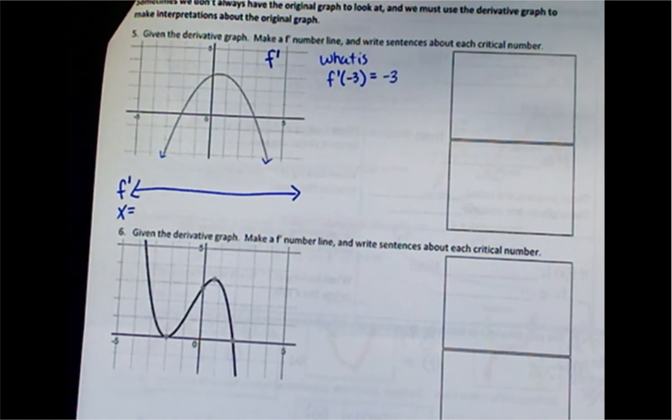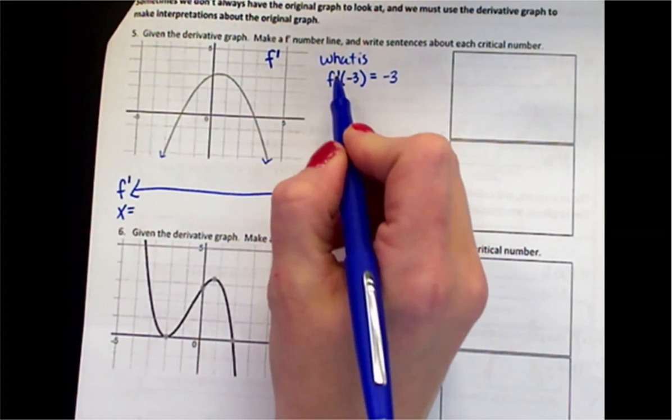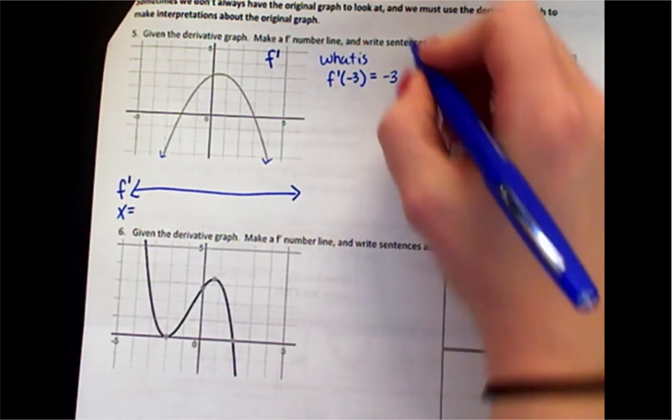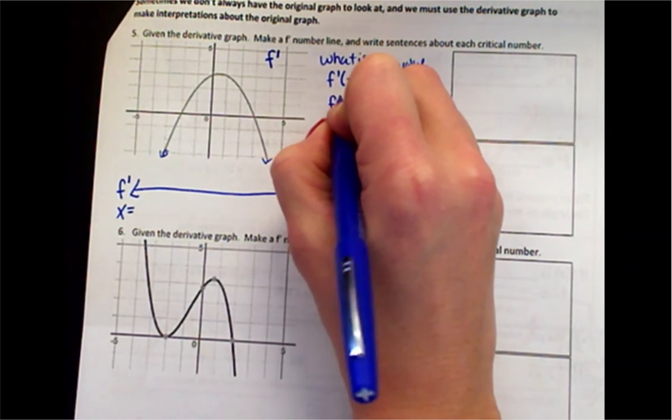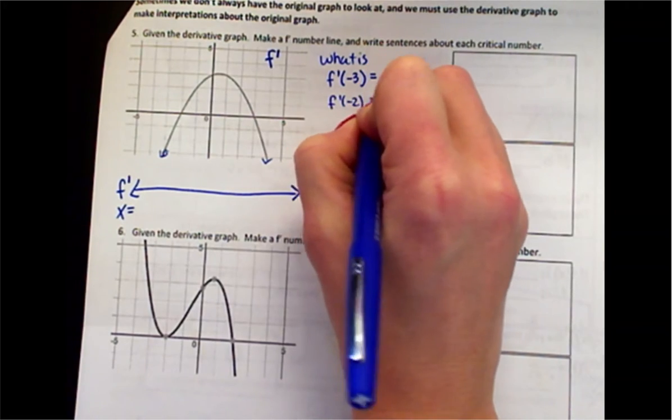Because I wanted a value. It means I'm just looking at the graph. I have the f prime graph. I would like the f prime value. Negative. Okay, what about f prime of -2?